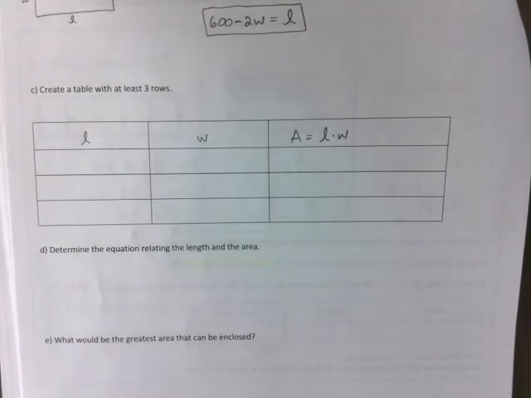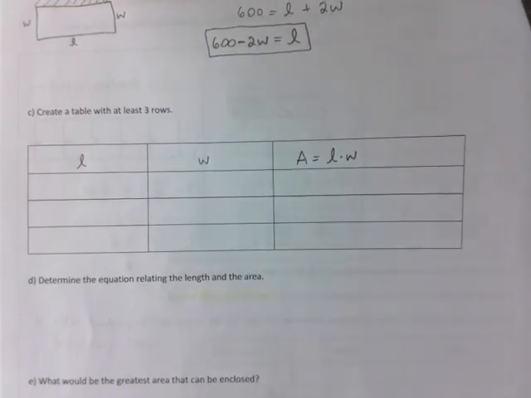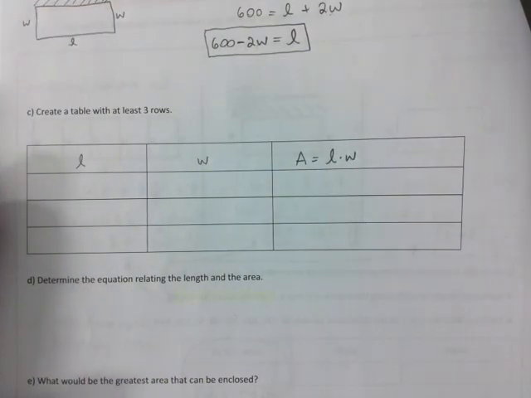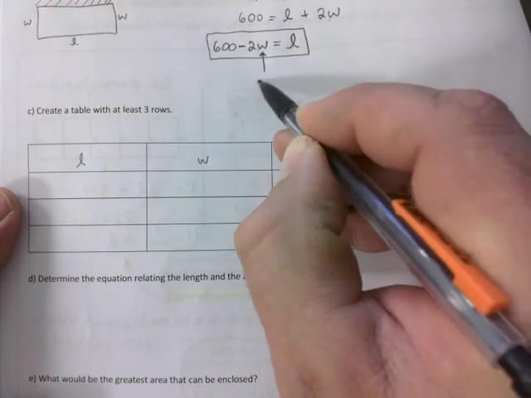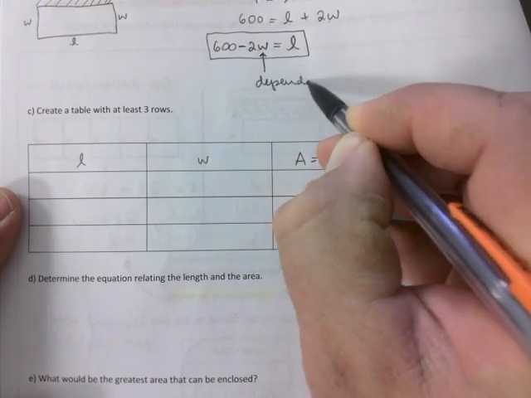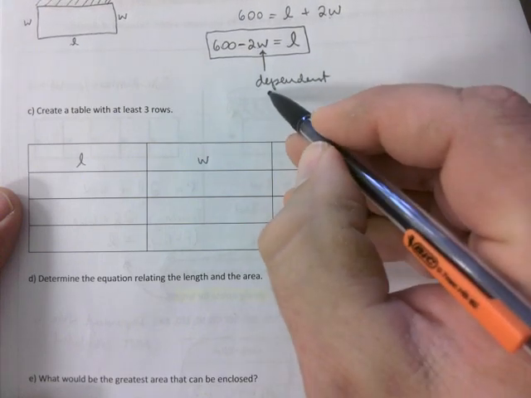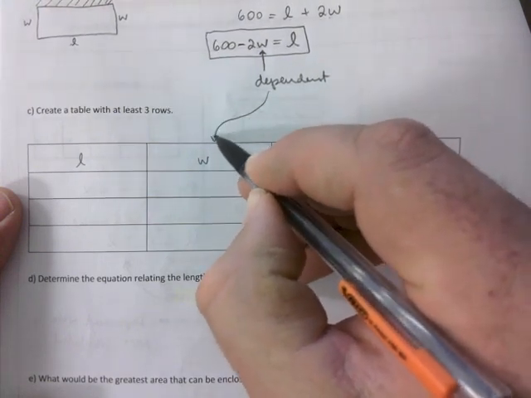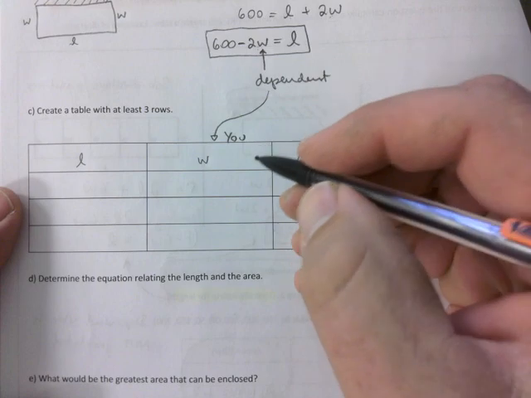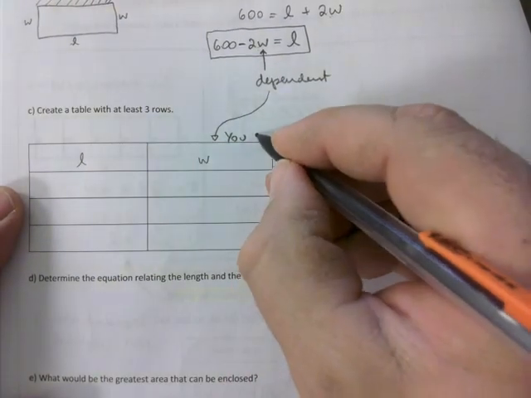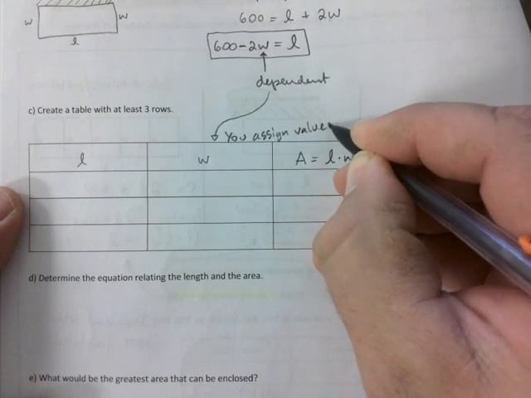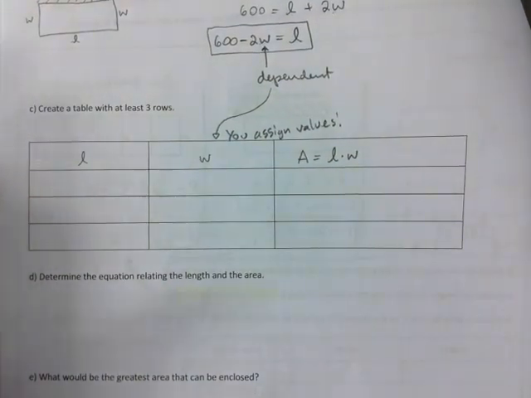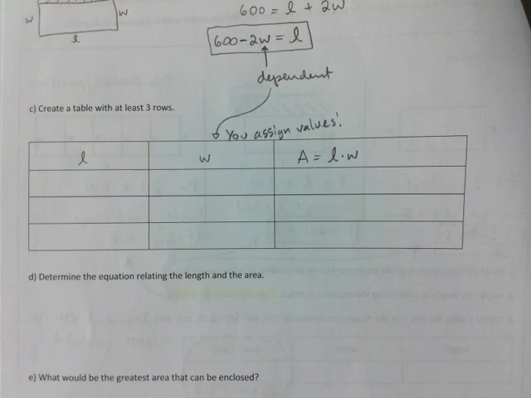I think I can make this work. Which one is my dependent? This is my dependent, right? So therefore, you assign values. You can pick any value you want.